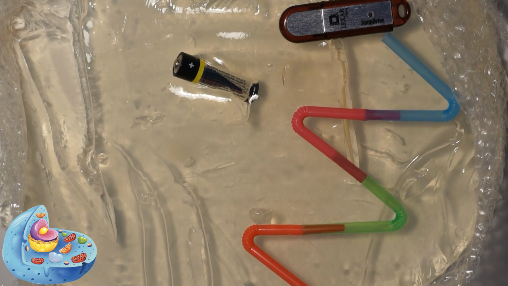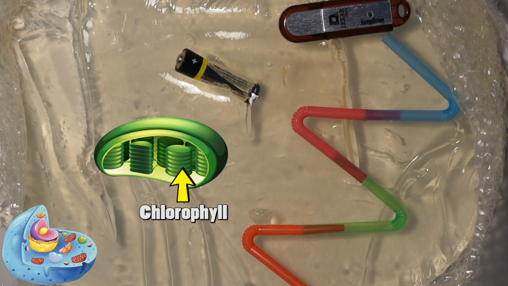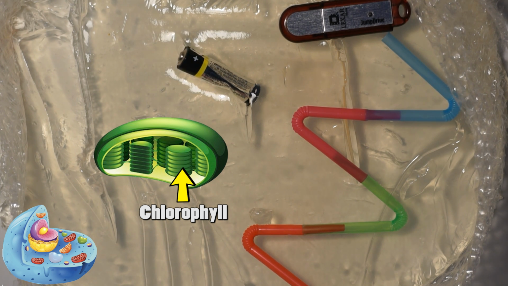Plant cells do have mitochondria, but they also have these other things called chloroplasts, which contain a green chemical called chlorophyll, and that helps absorb sunlight, and chloroplasts are where photosynthesis takes place in plant cells.